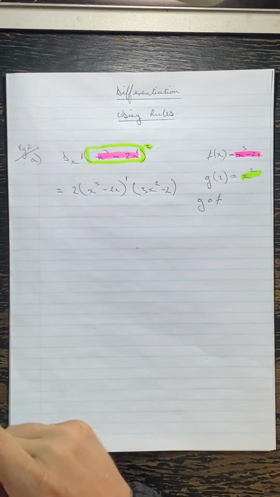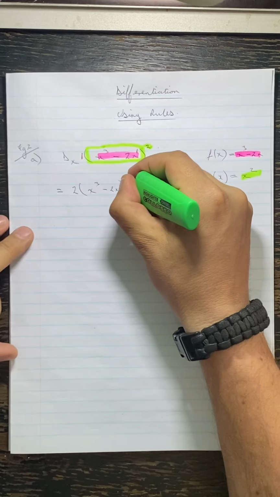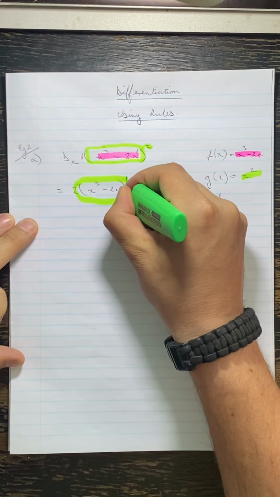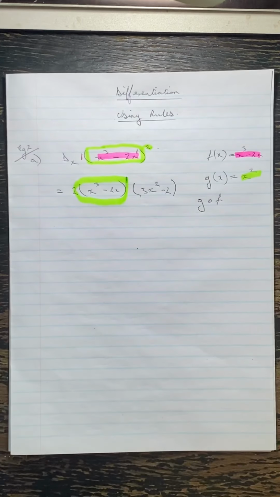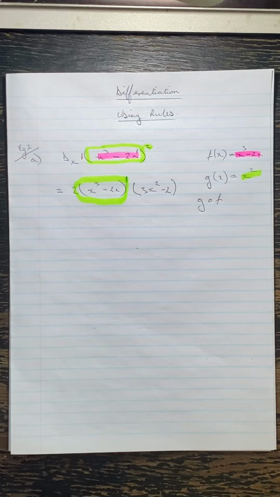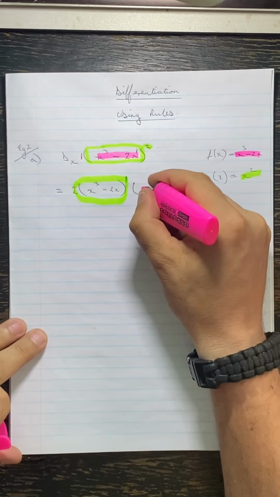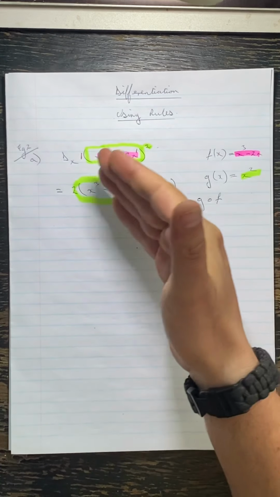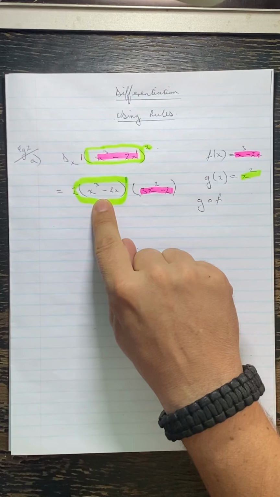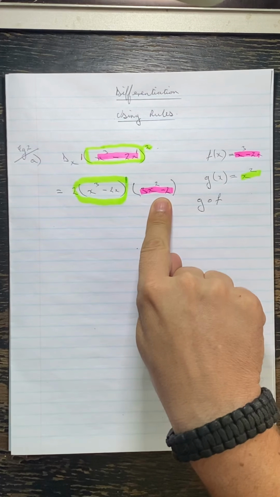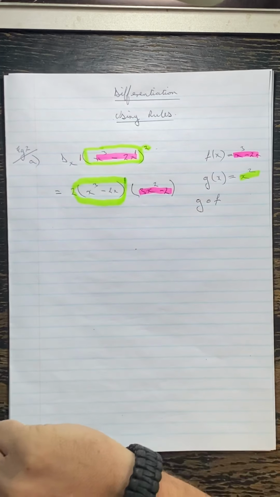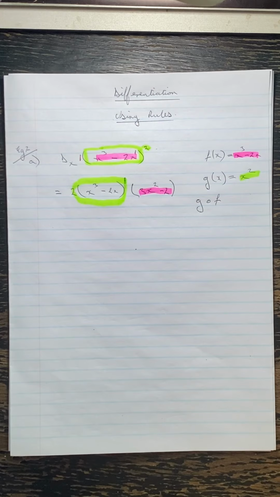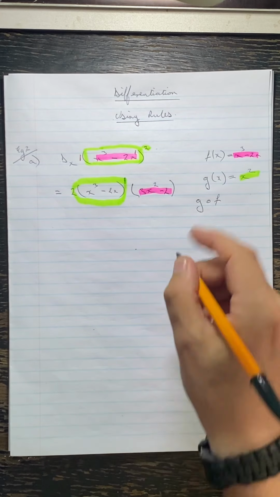Okay, so let me just show you what we've done here. This green bit is the derivative of that bit, and then the red bit is the derivative of the inside function. So you always differentiate the outside one first, leave the inside, then differentiate the inside, and then that's the derivative of that one. All right, let's go on to question B.